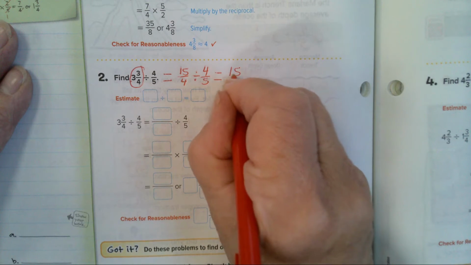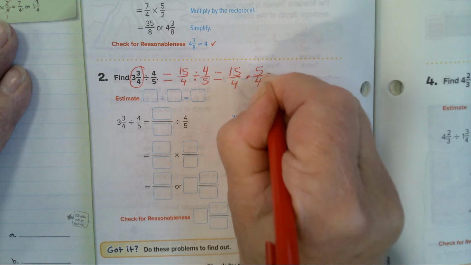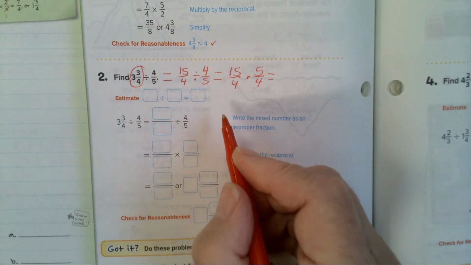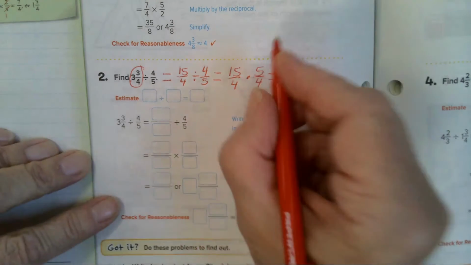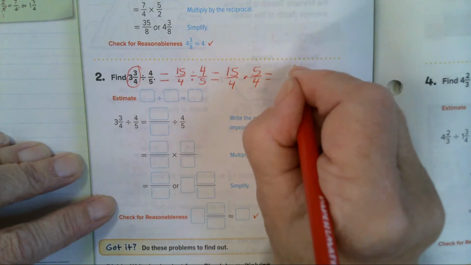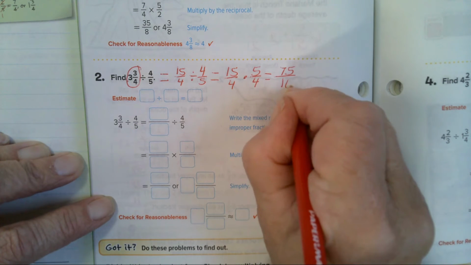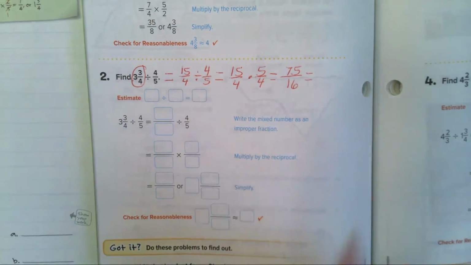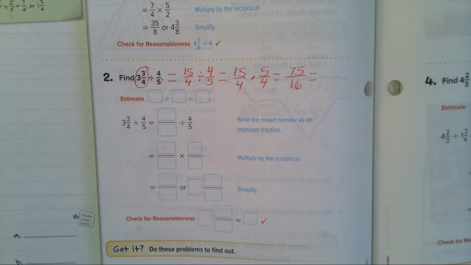Keep, change, and flip. There is no shortcut on this one. At first I thought there was going to be, but I forgot to flip it. So now there is no shortcut. 5 times 15 is 75. 4 times 4 is 16. How many 16s are in a 75? Let's see. 2 is going to be 32. It'll go into it 4 times.